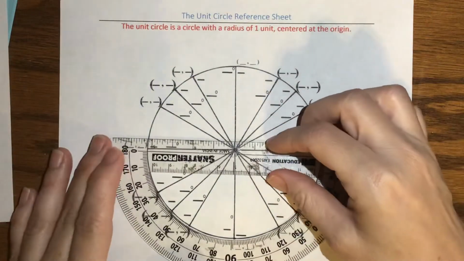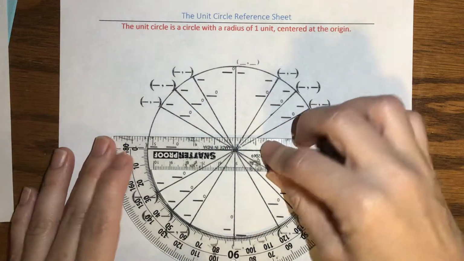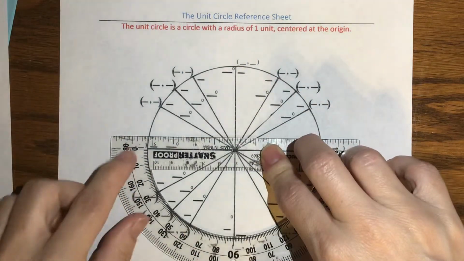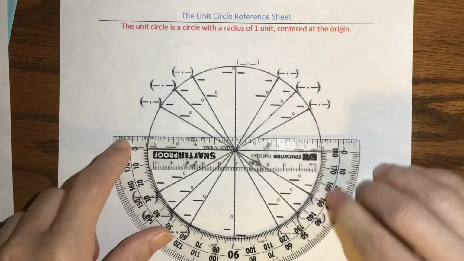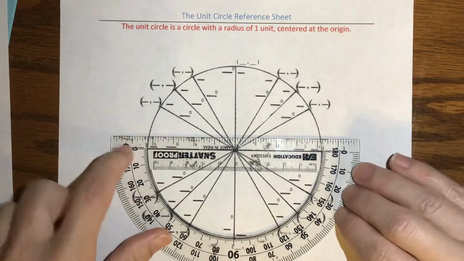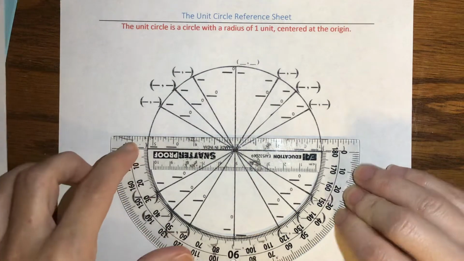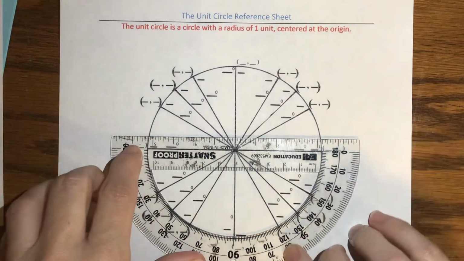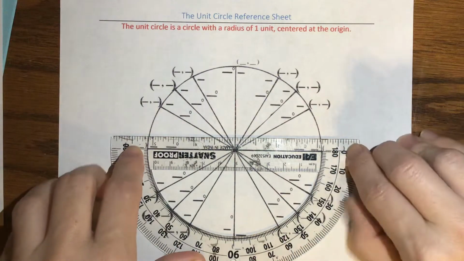Same thing is going to happen here. So I'd have to add 180 because I don't have one of those full circle ones, but reference angle is 30, reference angle is 30, reference angle is 45, reference angle is 45, 60, 60, okay?